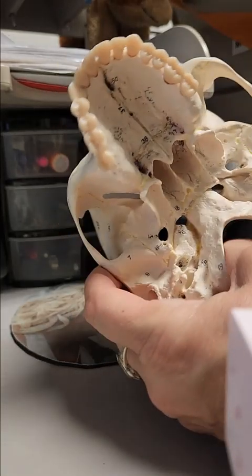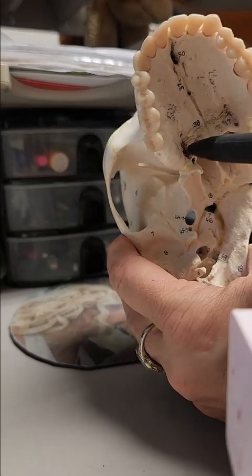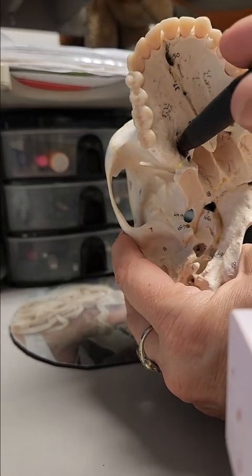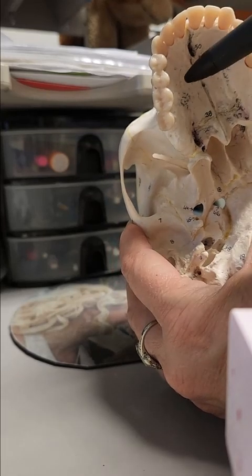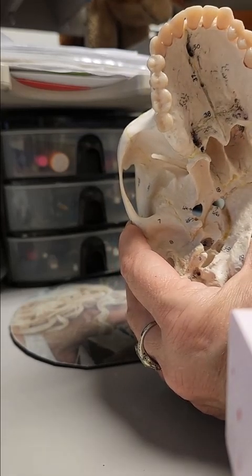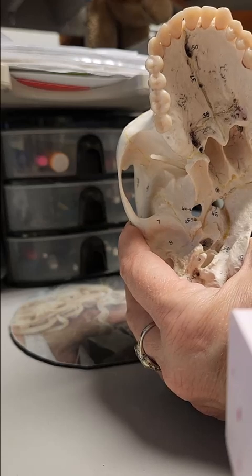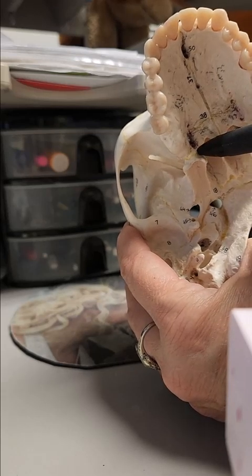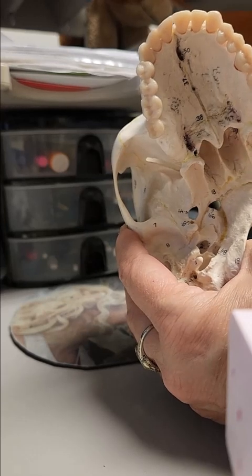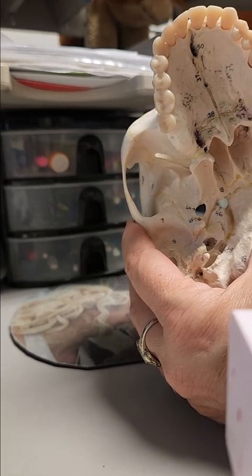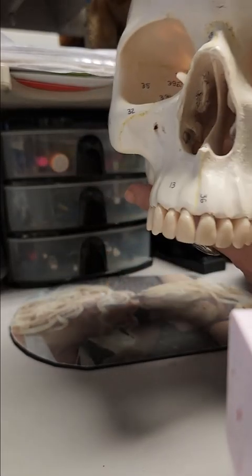The greater palatine is distal to the second molar, kind of right here towards the front, and it numbs the posterior palatal area with the greater palatine nerve. And then here's where the lesser palatine foramen is. That is closer to the soft palate and the oropharyngeal area. Then we've got the maxilla.